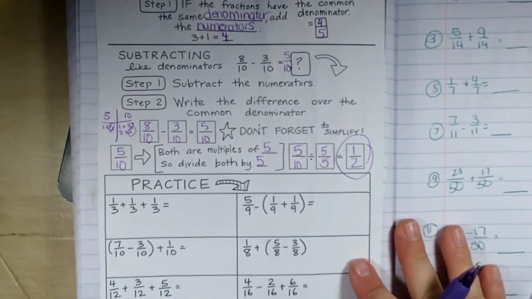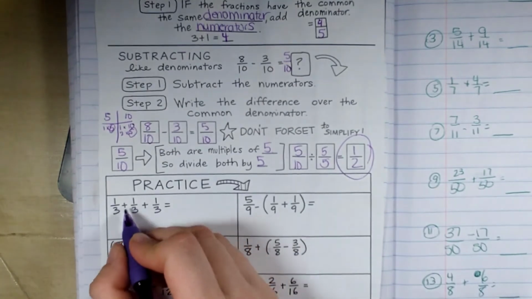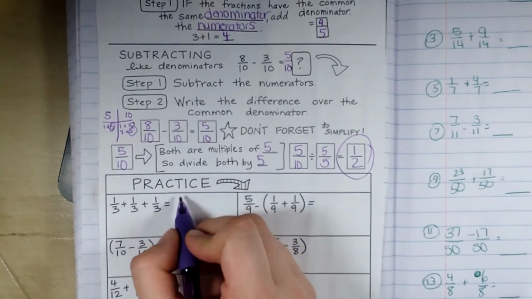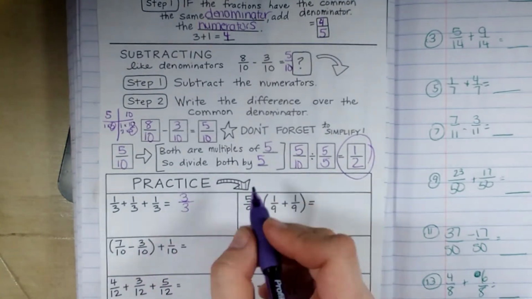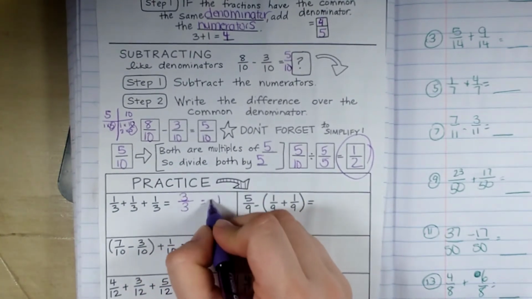All right, our next one, 1/3 plus 1/3 plus 1/3 would be 3/3. However, you can't keep that, it is not simplified. Any number over itself is 1.